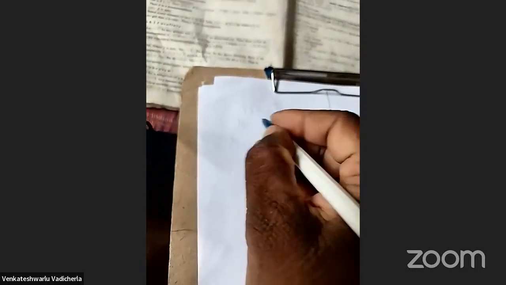We have to ask the question, either short or long answer. Short answer or long answer, it is guaranteed. Very important question: the fundamental theorem of homomorphism. Okay, so this is the fundamental theorem of homomorphism.